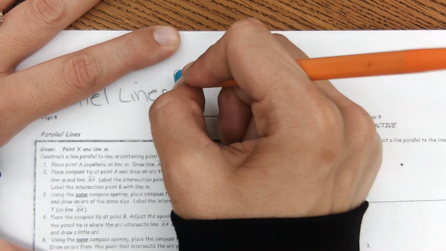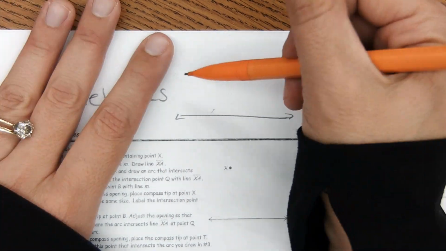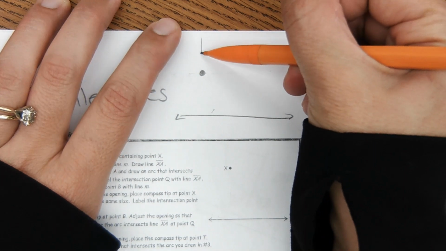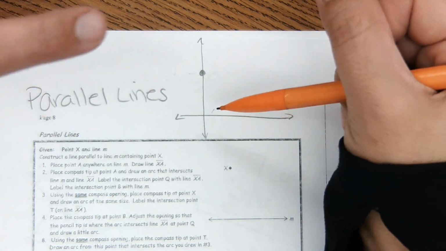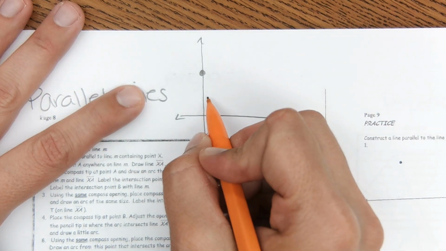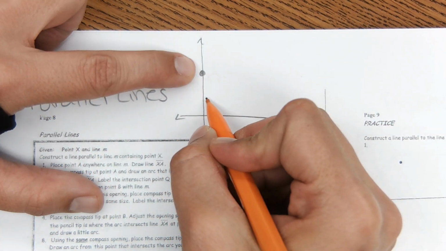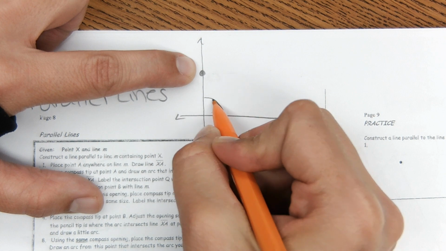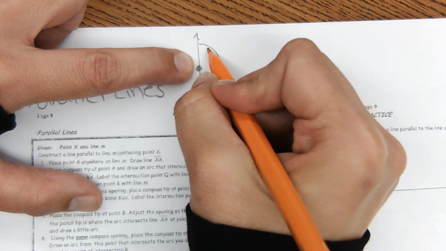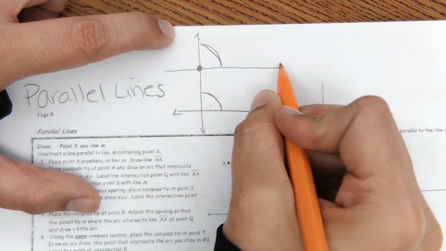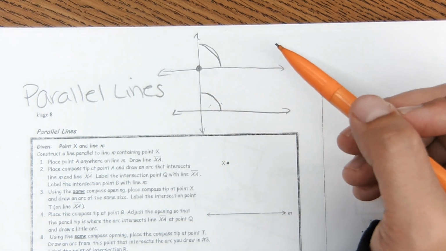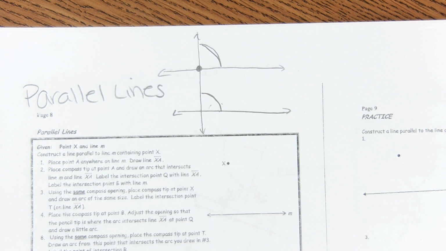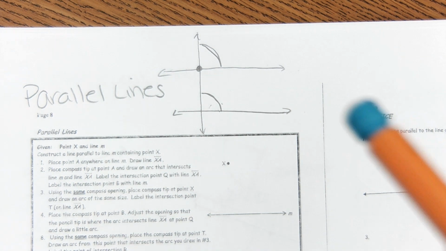The way the construction works is we're actually going to make a transversal that goes through the point, just like conceptually, making a transversal that goes through that point, and then we're going to make congruent angles. So like if this angle is congruent to this angle, then you can draw a parallel line. Because corresponding angles are equal, then you have parallel lines. So that is how this construction essentially works.